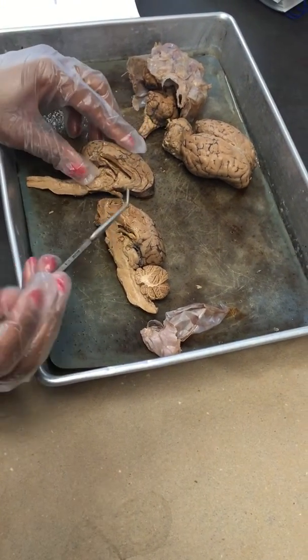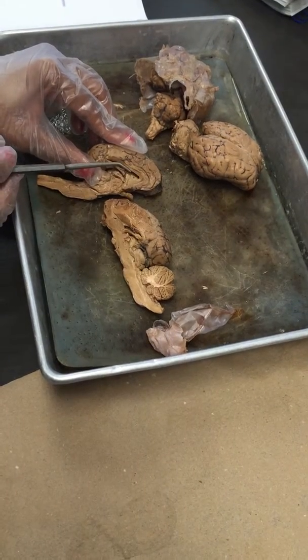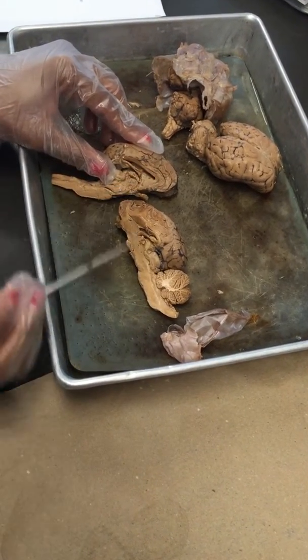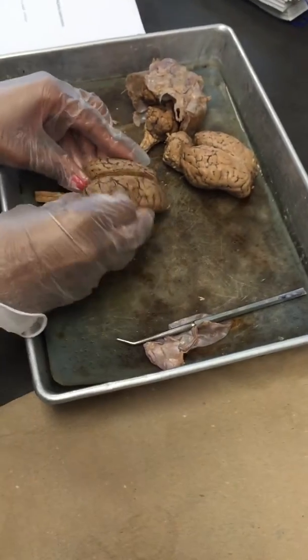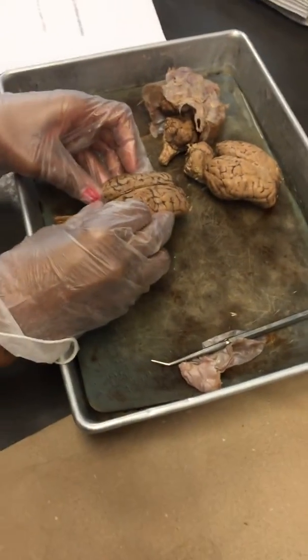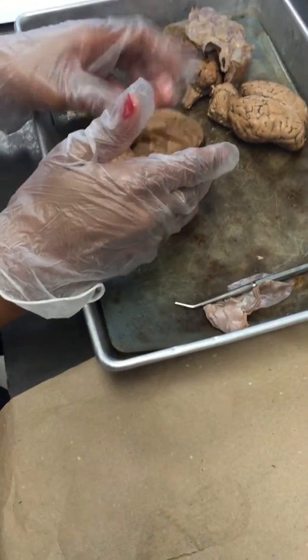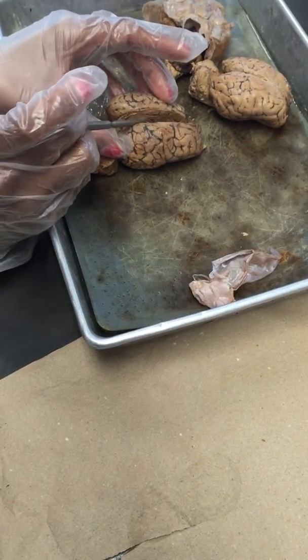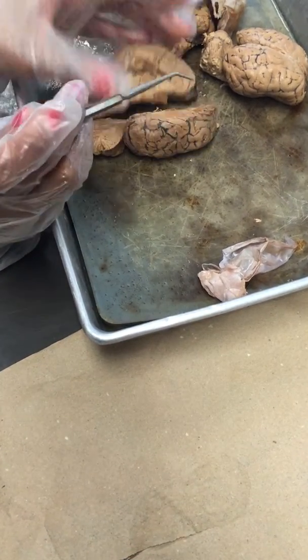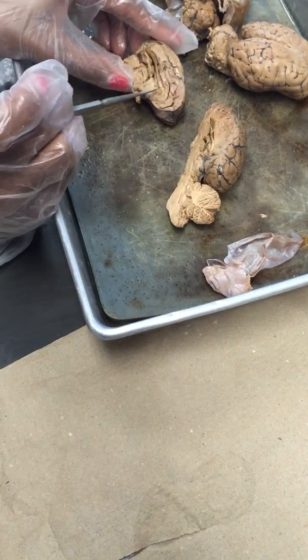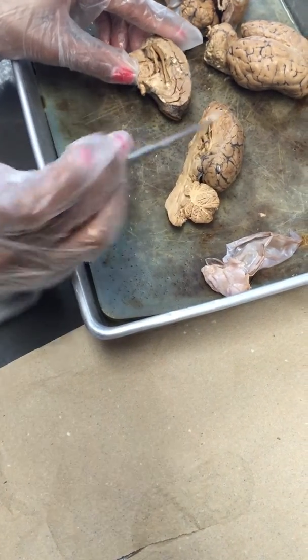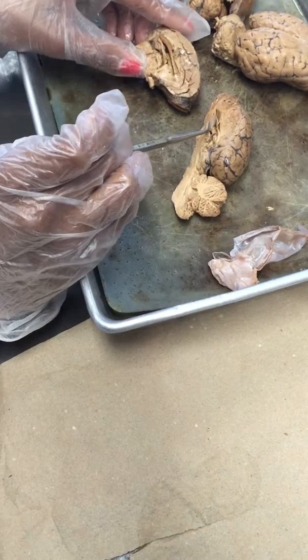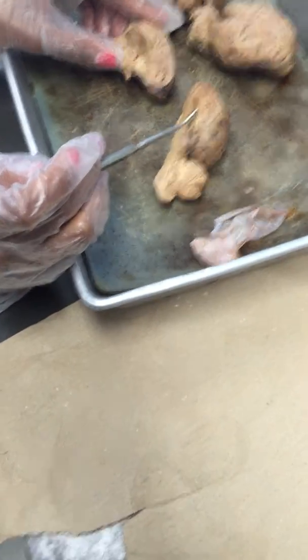Septum pellucidum. So your septum pellucidum is just like an iridescent little sheath that separates the two lateral ventricles. The two halves of the brain are connected like this. So you have this lateral ventricle and that lateral ventricle, and you have just a little sheath, which is the septum pellucidum, that separates the two ventricles. It's not shown here. You can't see it, but it would just be a thin little sheath.